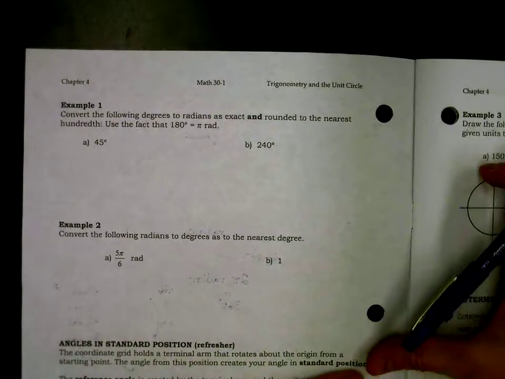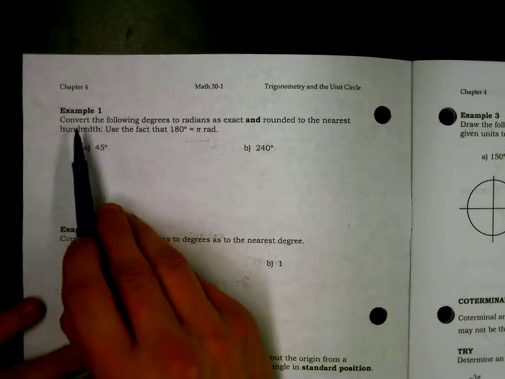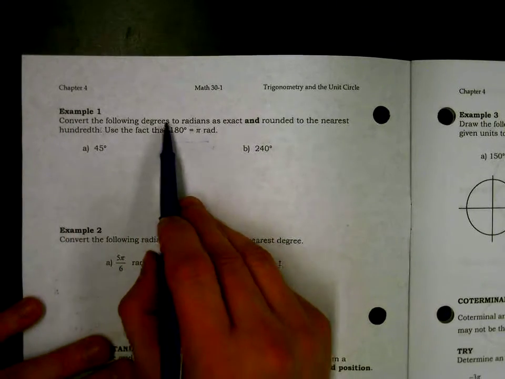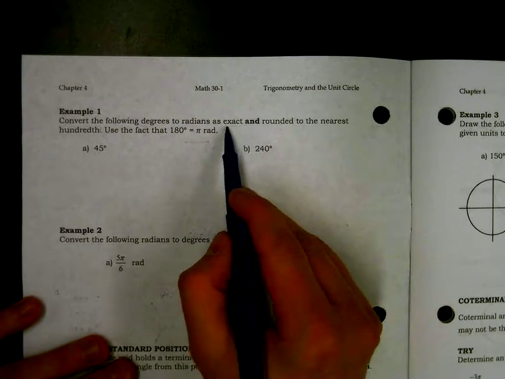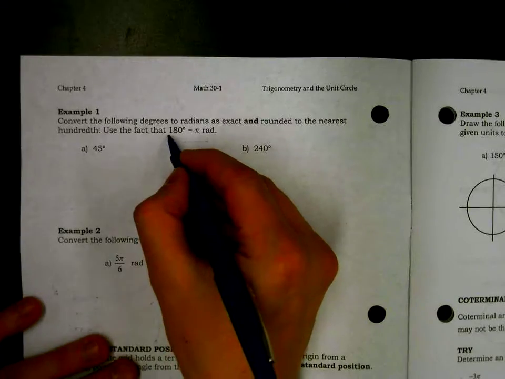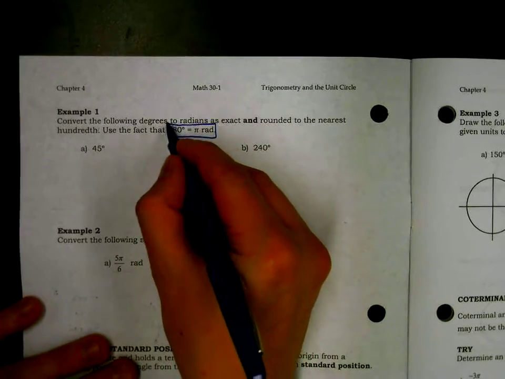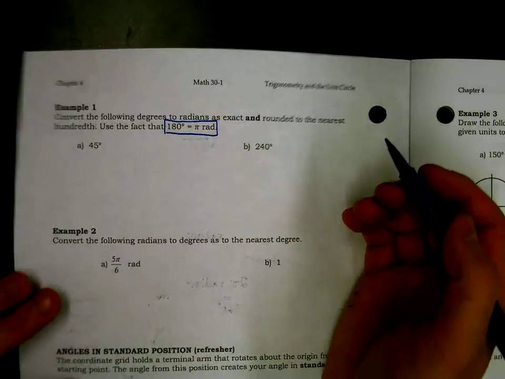Now, there's a number of different ways to convert, and what I found the easiest way to be, so that people don't make a mistake, is start with a fact. So what we're going to do is convert the following degrees to radians, and we're going to try to use exact and rounded answers to the nearest hundredth when rounding. So it's helpful to start with a fact, and I'm just going to pick on the 180 is pi. It's a pretty easy one to work with.